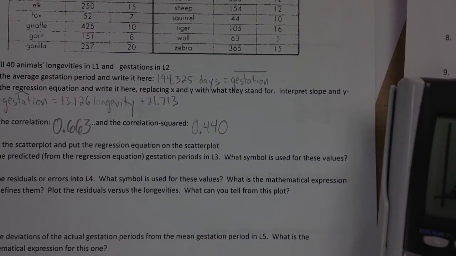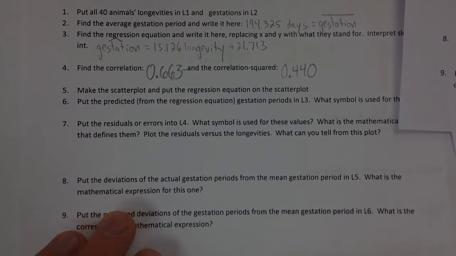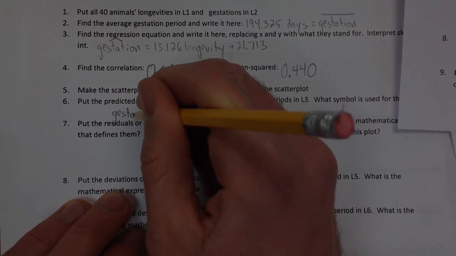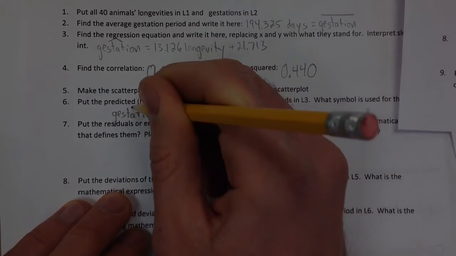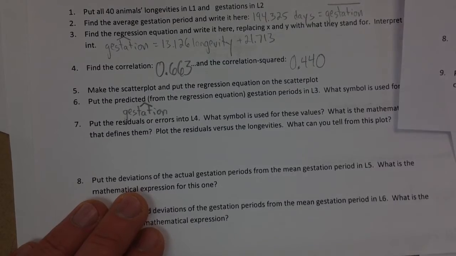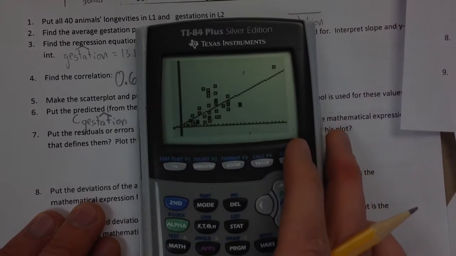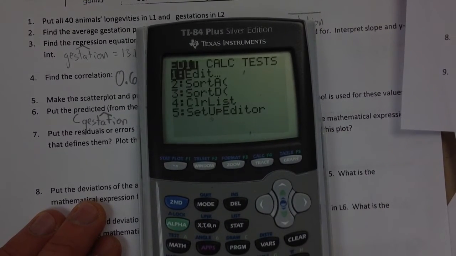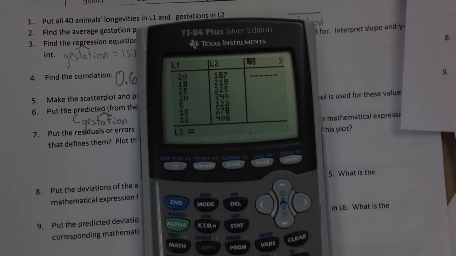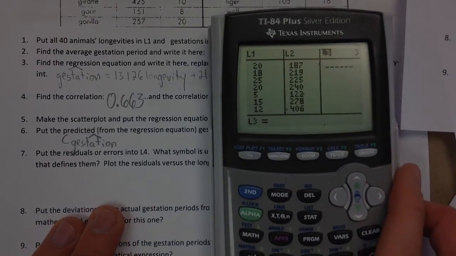All right. Number 5. Put the predicted gestation periods in L3. These are the gestation hats. Models make predictions. What's the weather going to be? What's the stock price going to be? Etc. Okay, the calculator can do all these for us very quickly. So go into your stat editor. Go to the very top of L3 such that the heading is highlighted. And you are going to enter in your model because that gives you the predicted gestations.